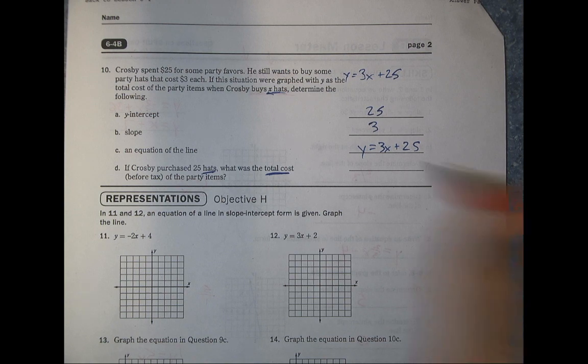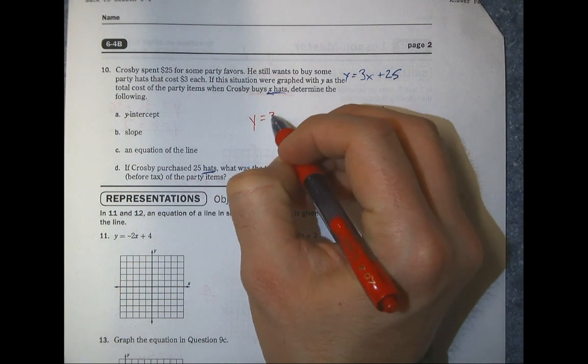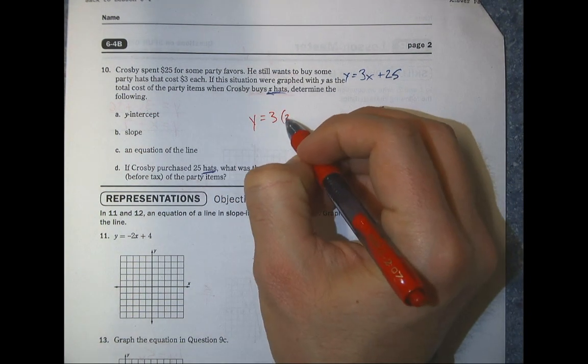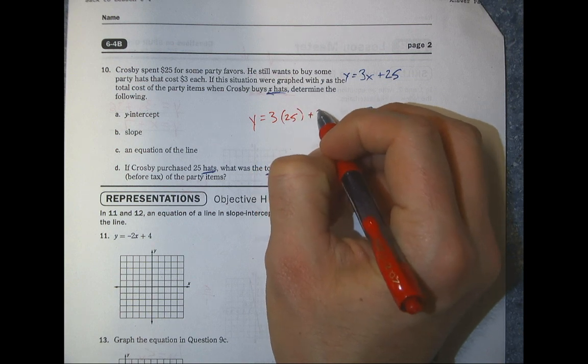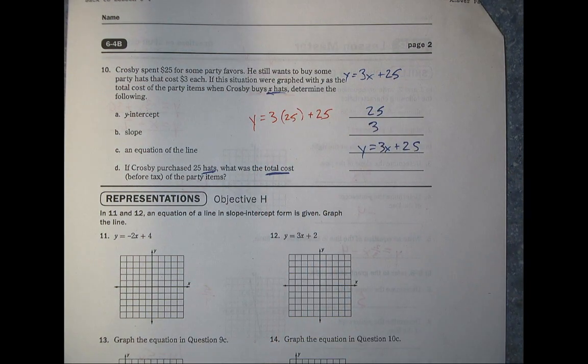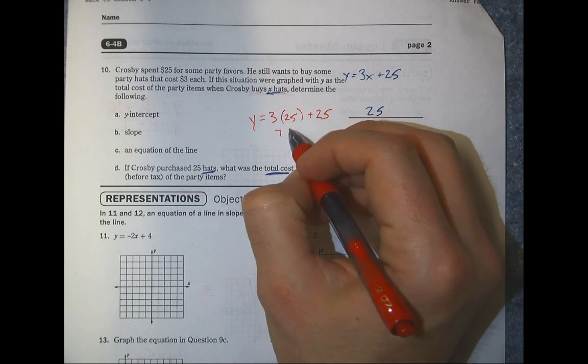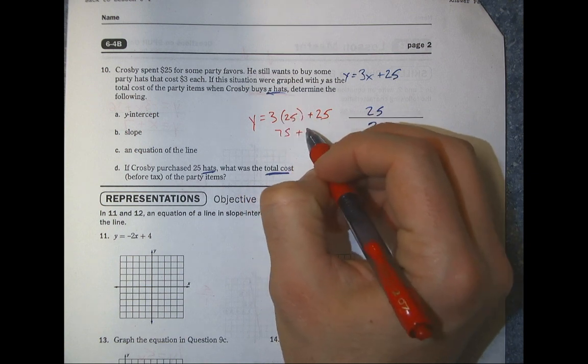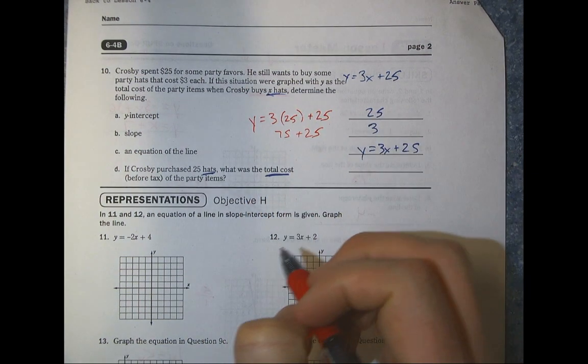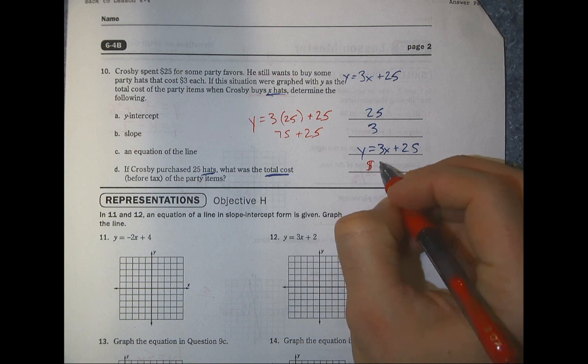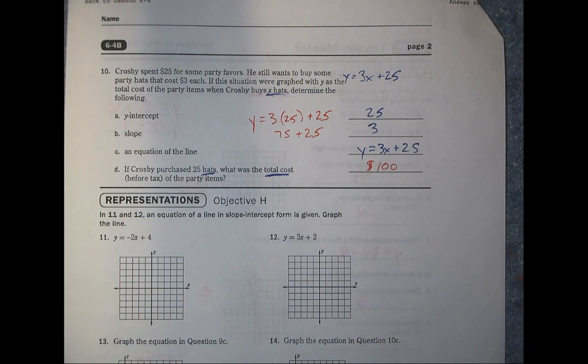And so I'm going to just go ahead and plug in for x the number. It happens to be 25, the same number we already had in the equation. Don't let that confuse you. 3 times 25 is 75. So $75 were spent on hats, plus the $25 for party favors comes out to a total of $100.